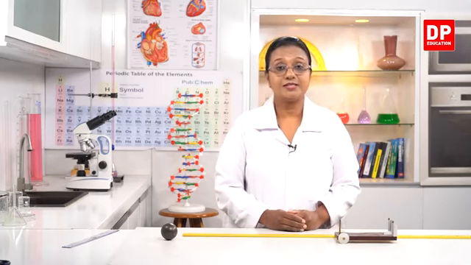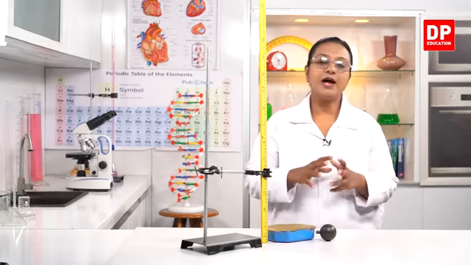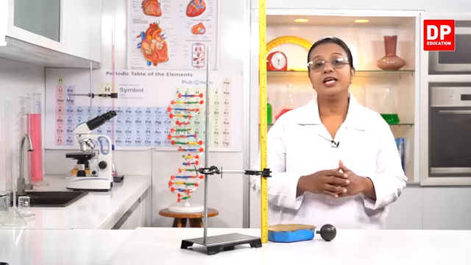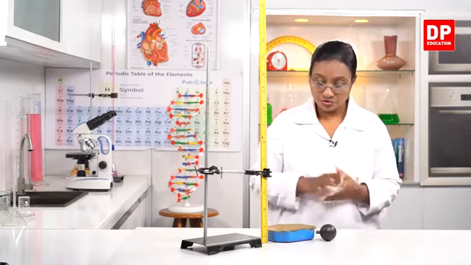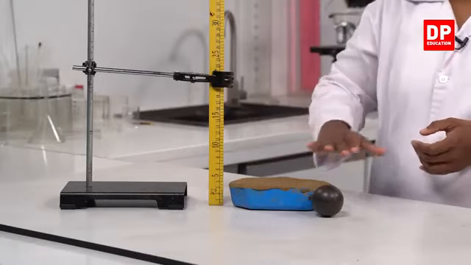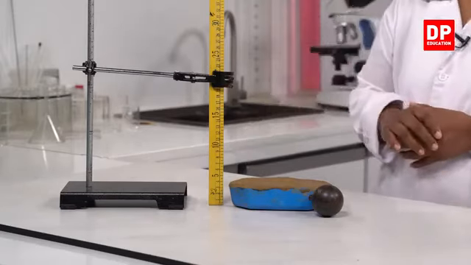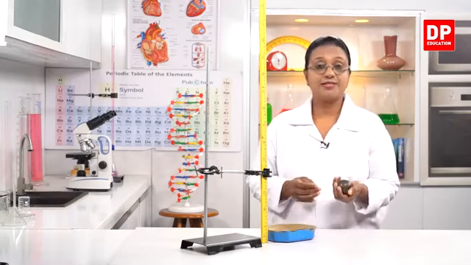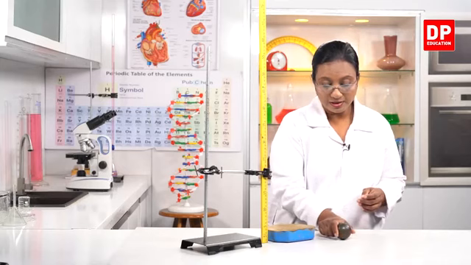object increases. Okay, students. So now we are going to do this activity to understand that the potential energy increases with the increase in vertical height. To do the activity, I have a tray with clay there. You can see it's about 3 centimeters in height, and I have an object. This is a fairly heavy object, a metal ball.